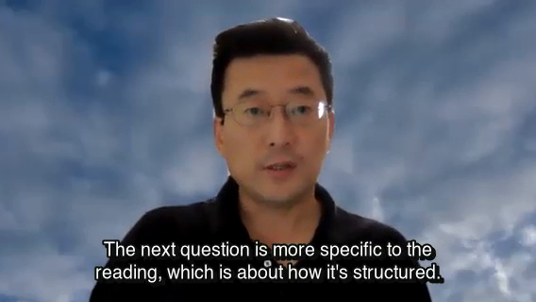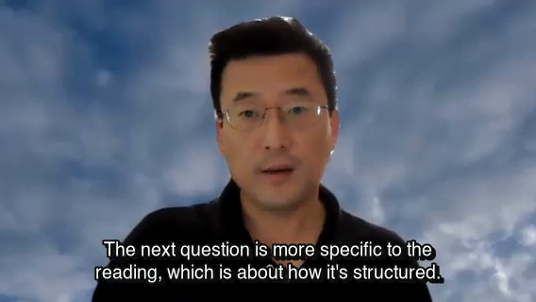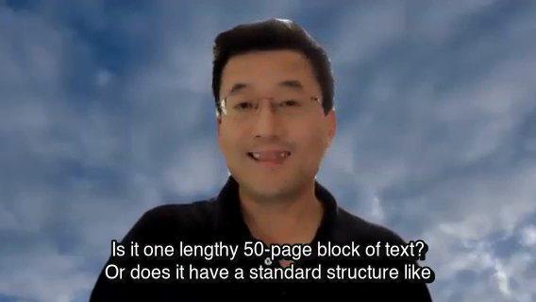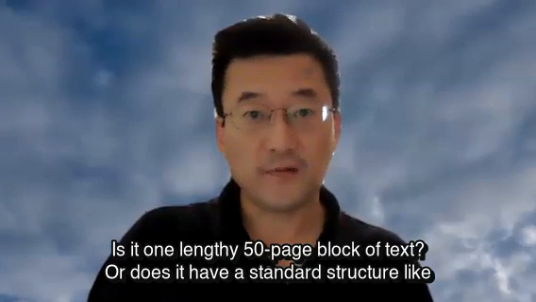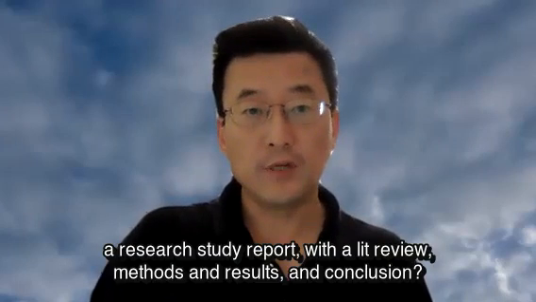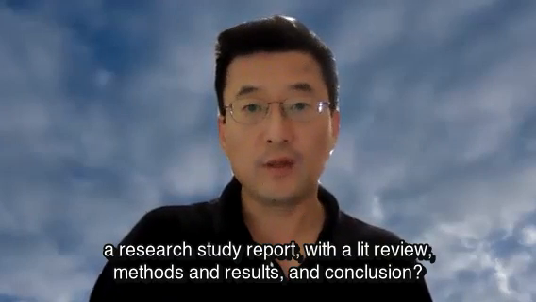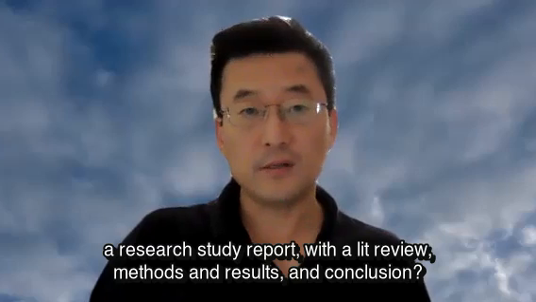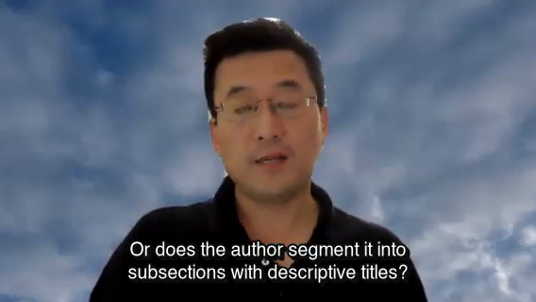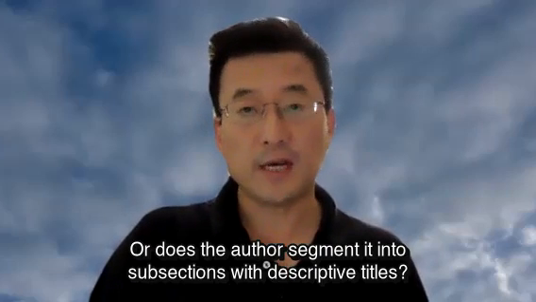The next question is more specific to the reading, which is about how it's structured. Is it one lengthy 50-page block of text? Or does it have a standard structure like a research study report with a lit review, methods and results, and conclusion? Or does the author segment it into subsections with descriptive titles?